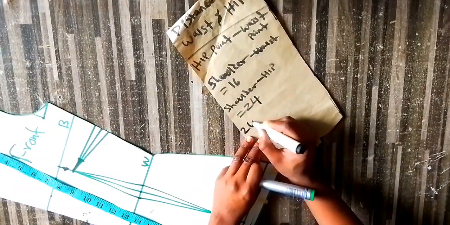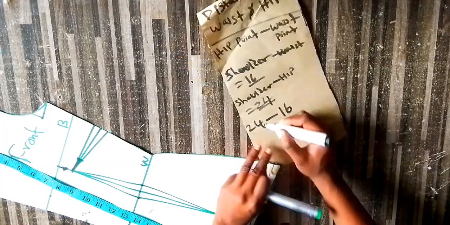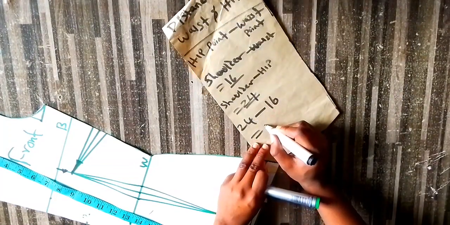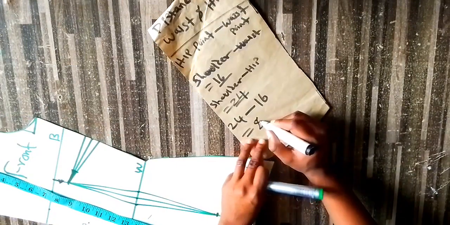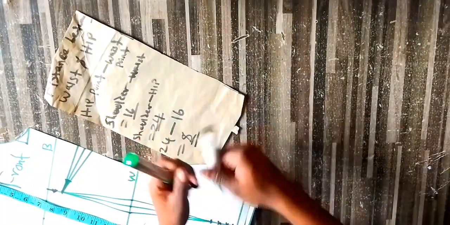So you say 24 inches minus 16 inches. In my own case, that's 8 inches, and this will be the distance between our waist and hip. So 8 inches is the distance between my waist and hip.